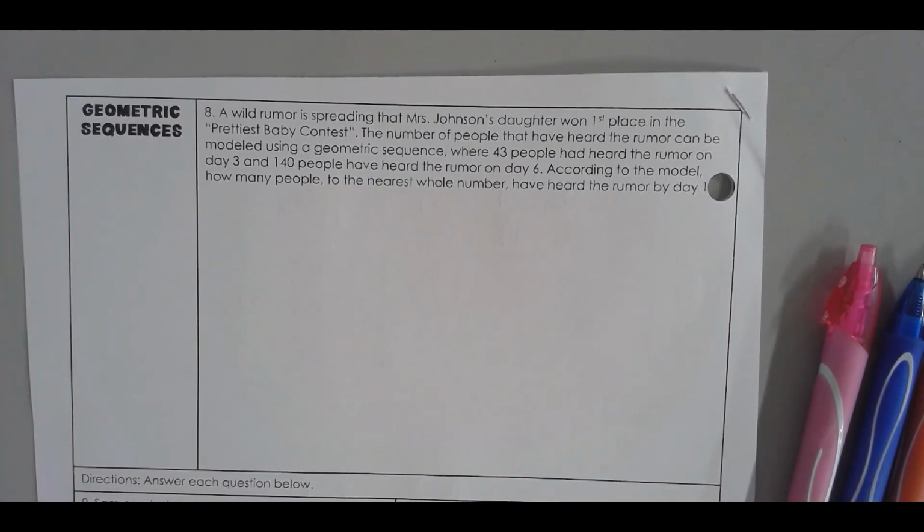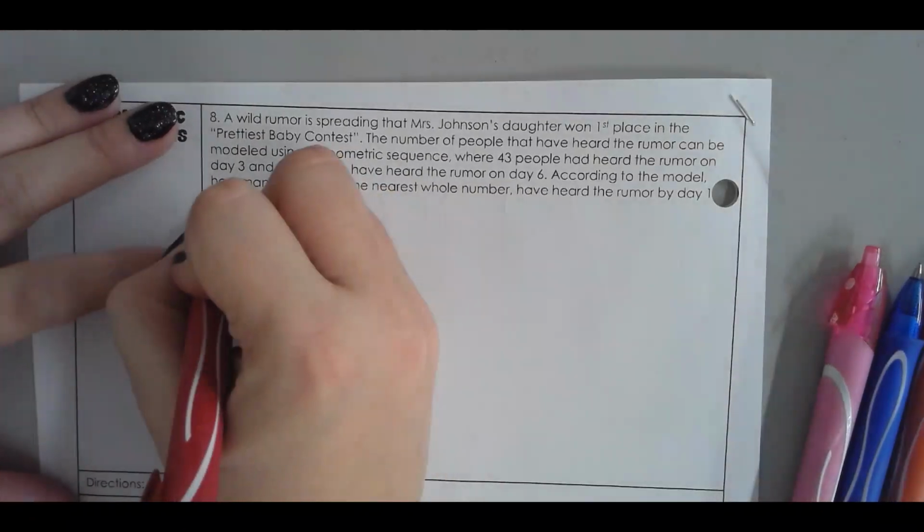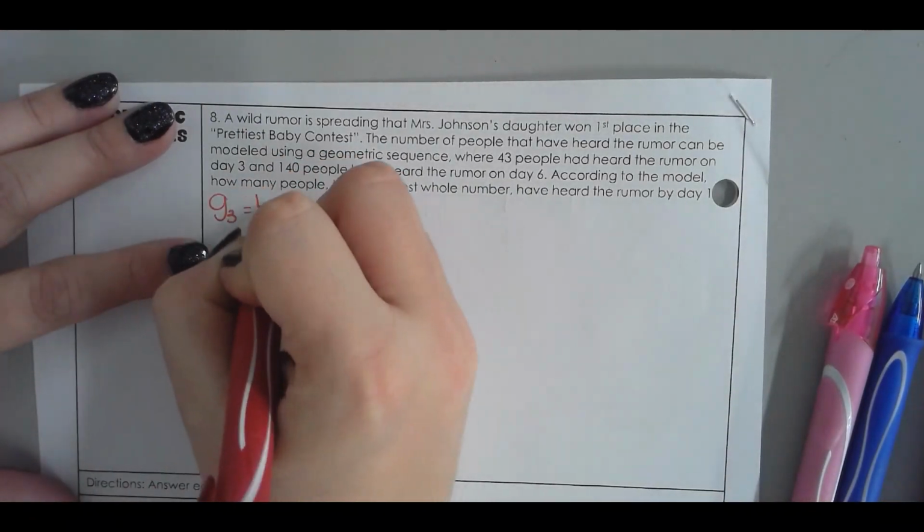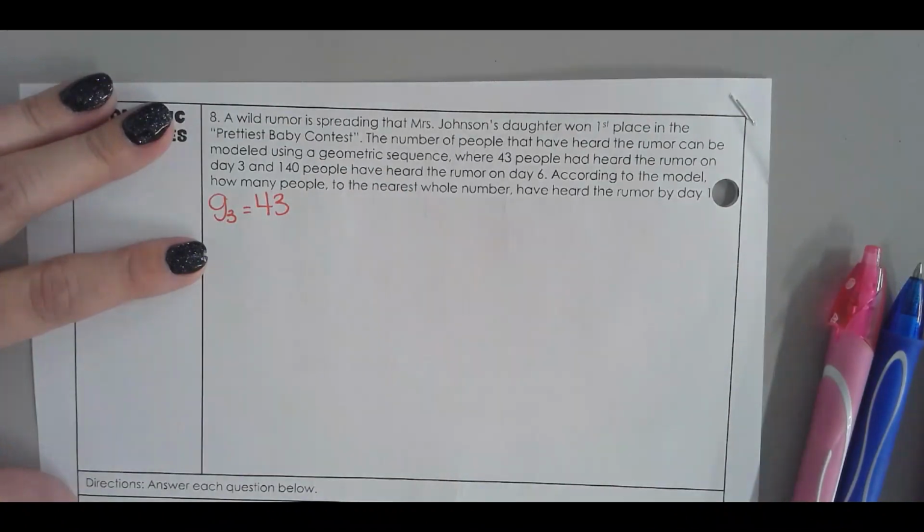All right, a wild rumor is spreading that Miss Johnson's daughter won first place in the prettiest baby contest. The number of people that have heard the rumor can be modeled using a geometric sequence, where 43 people have heard the rumor on day 3. So this is going to be G3 equals 43.